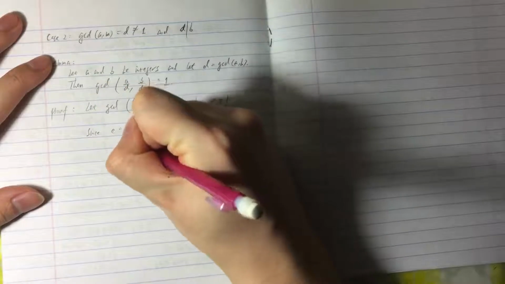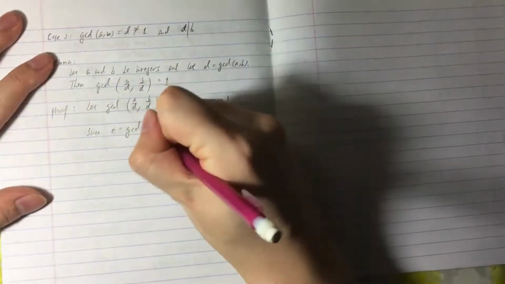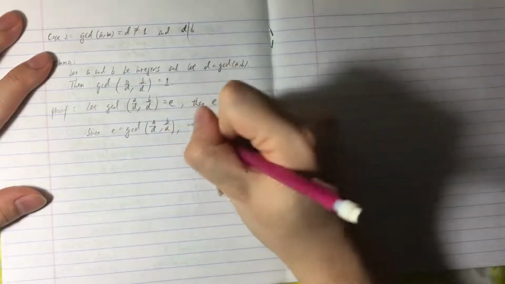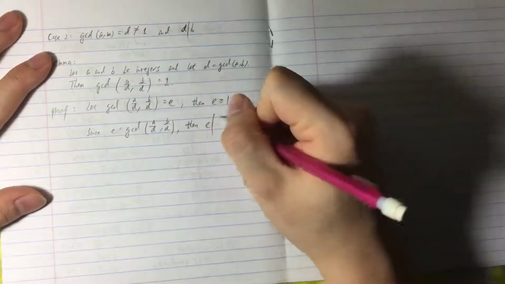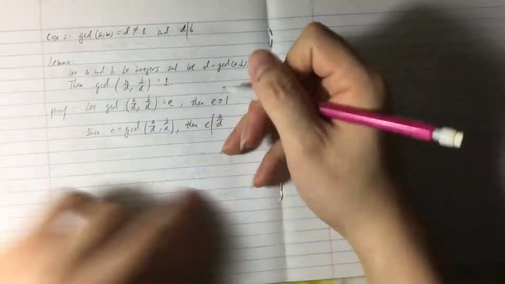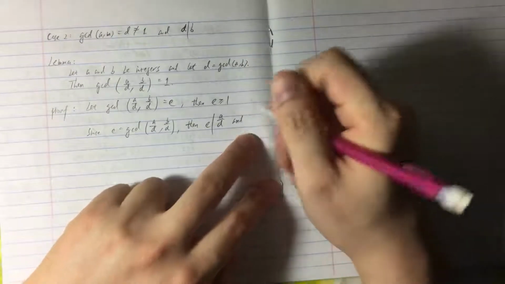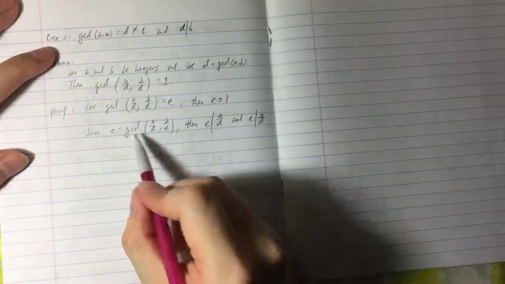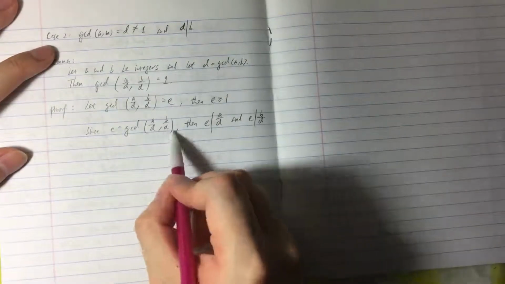Then here we know that since E is the greatest common divisor of A over D and B over D, then E divides A over D and E divides B over D. Since E is the greatest common divisor, then E divides both numbers.